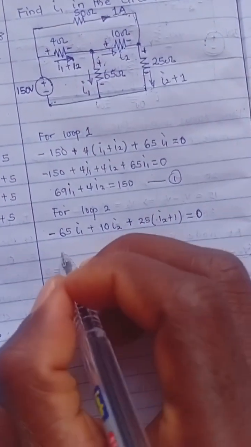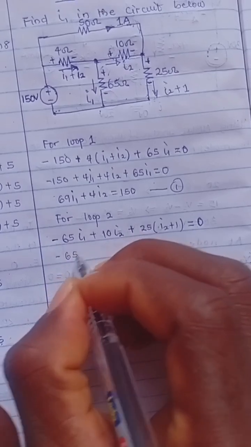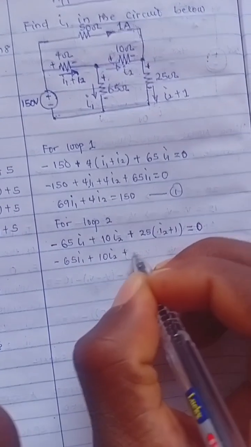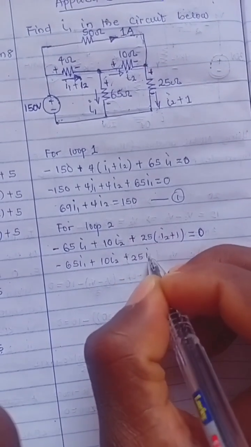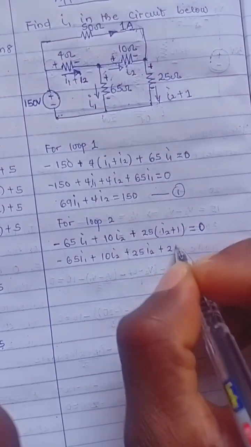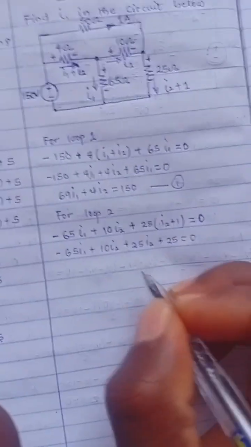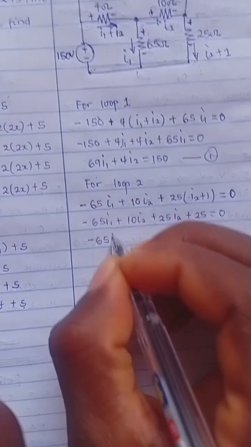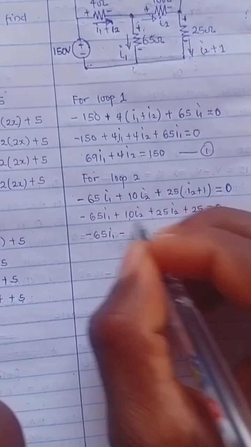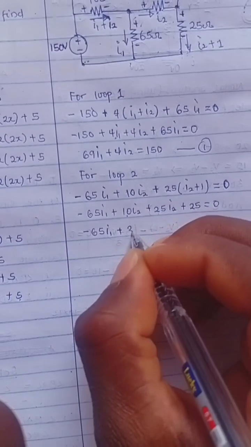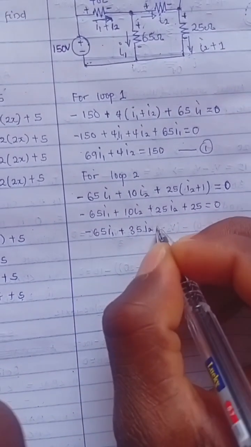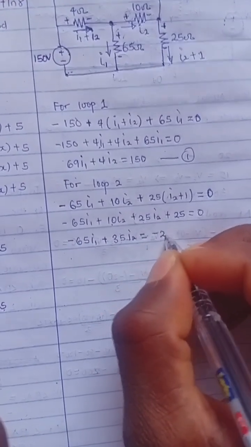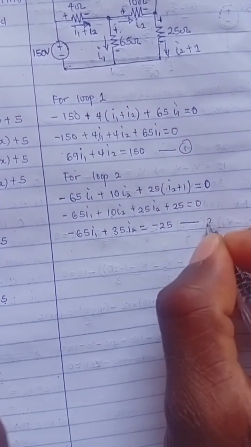So you rearrange this: minus 65I1 plus 10I2 plus 25 times the bracket, 25I2 plus 25, is equal to 0. So from here, we regroup I1 and I2. This is minus 65I1, then 10I2 plus 25I2 gives us 35I2. Then take this to the other side. You have it equal to minus 25. And then you call this equation 2.